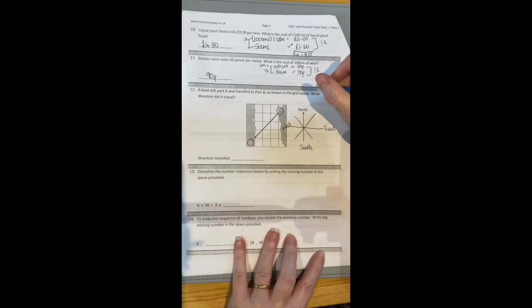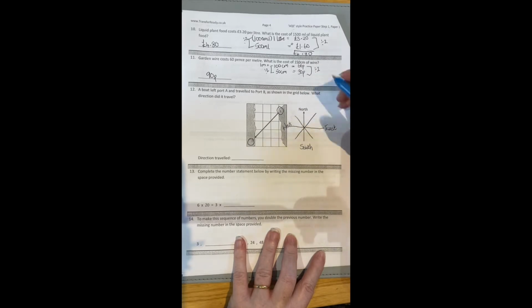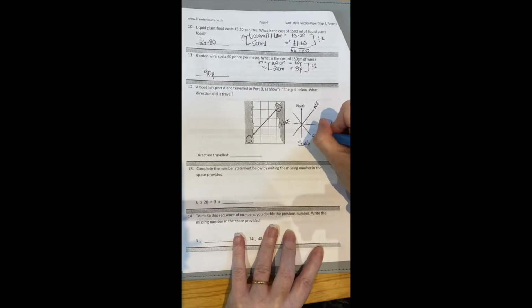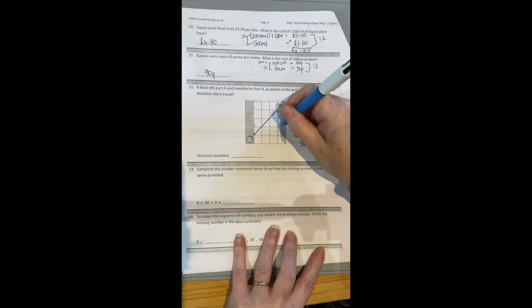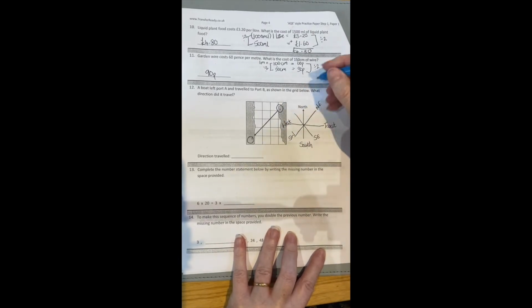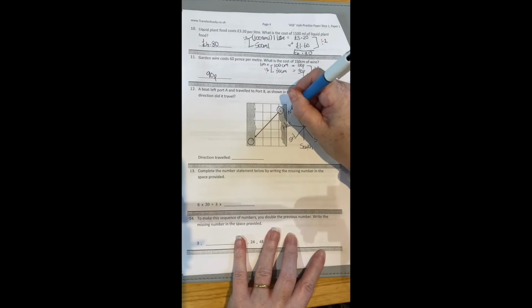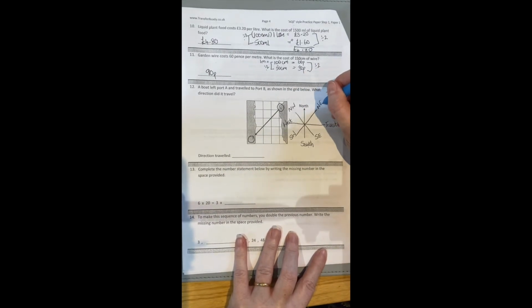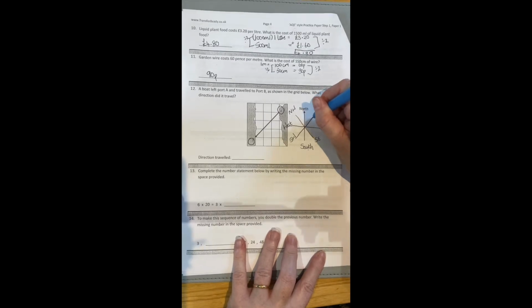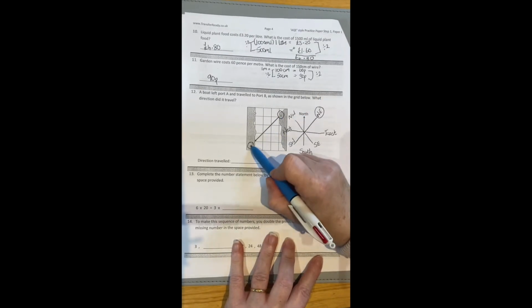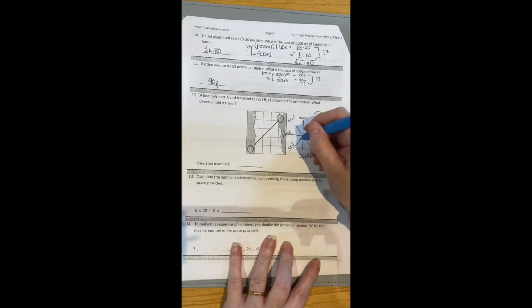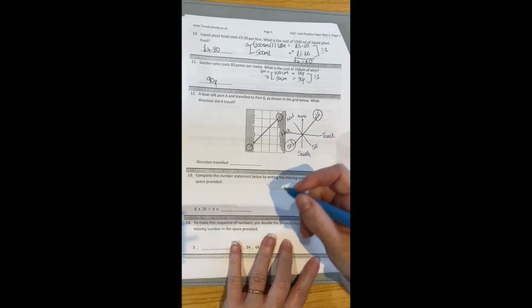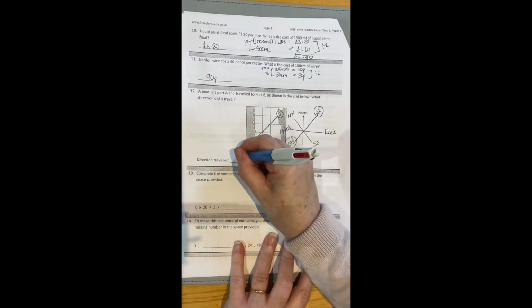So now what's going to happen in between? So between north and east, you've got northeast. Between south and east, you've got southeast. And between south and west, you've got southwest. North and west, you've got northwest. Okay, so the boat is going to start up here, and it's going to travel all the way down there. You can see exactly the same as there is in the little picture, and it's going to be down here. So the direction of travel is south-west.